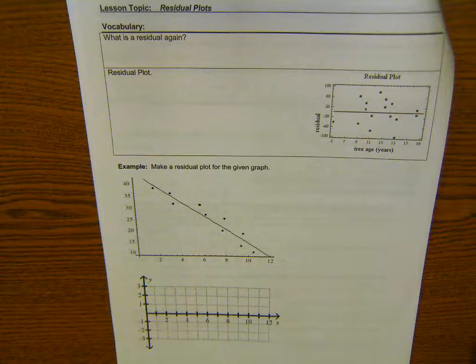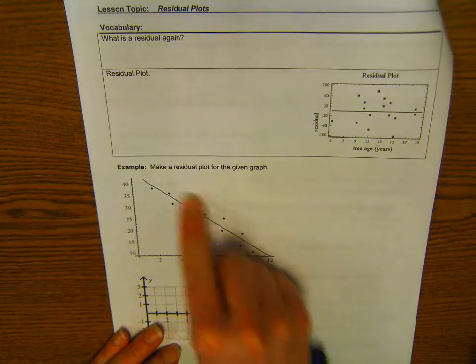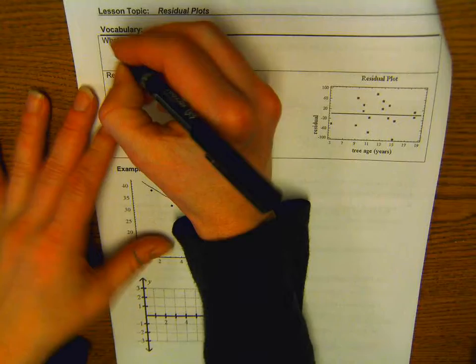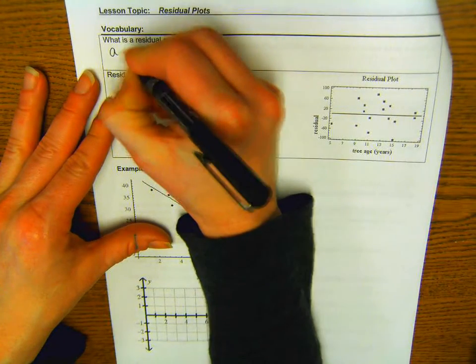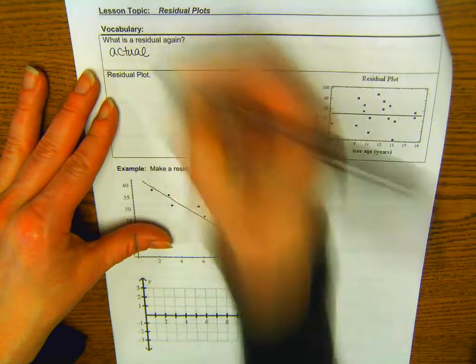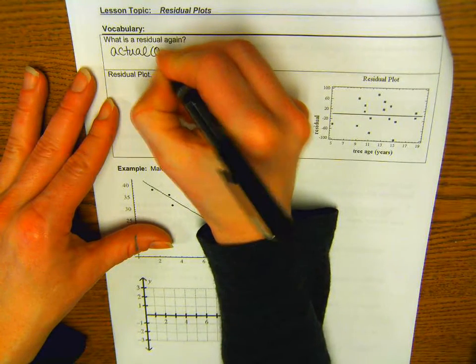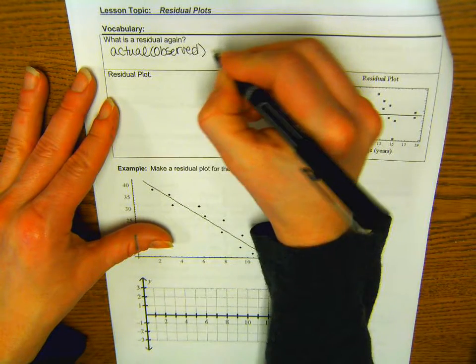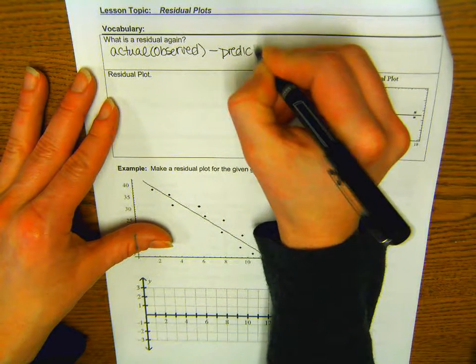Okay, anybody else? Remember we drew them on the graph. Yeah. This is just like how far away it is from the line. It is. Remember how we drew them in? How far the point is away from the line? And so, residual, to find it, we are going to do the actual or observed minus the predicted, or the line.